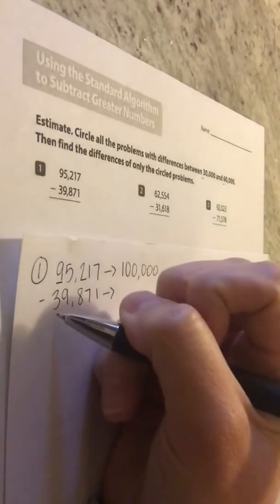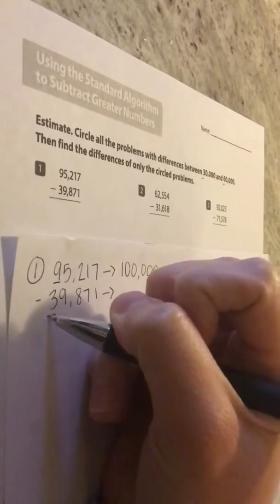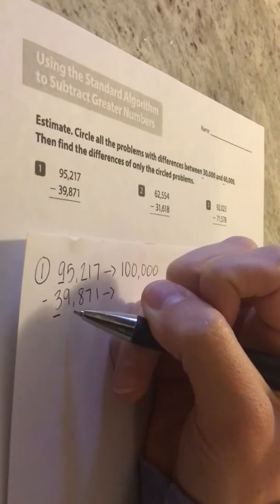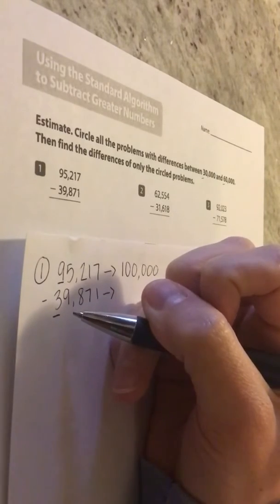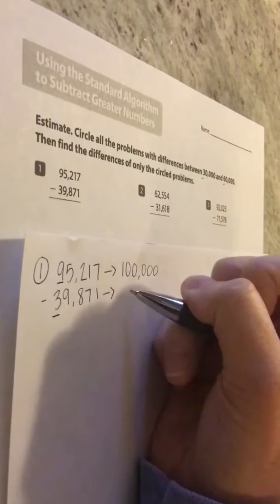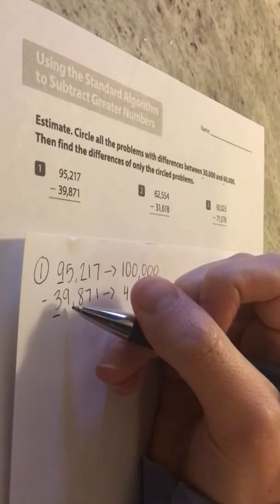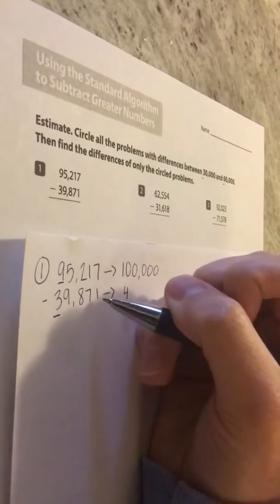All right, now I'm going to round this number. So I have a 3 in the 10,000s place. And again, I look at the number to the right of it, and I have a 9. So this is above 5. So I'm going to round my 3 up to a 4. And then everything behind it will change to a 0. So 1, 2, 3, 4 zeros.